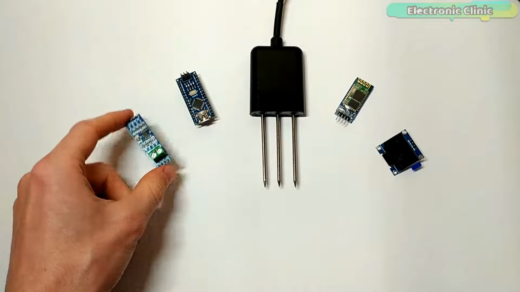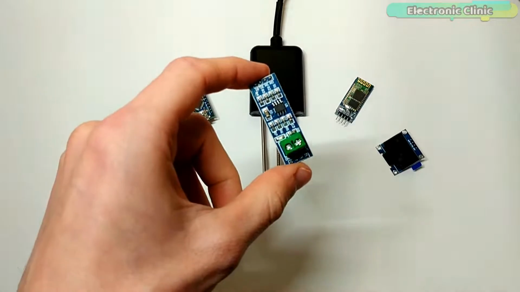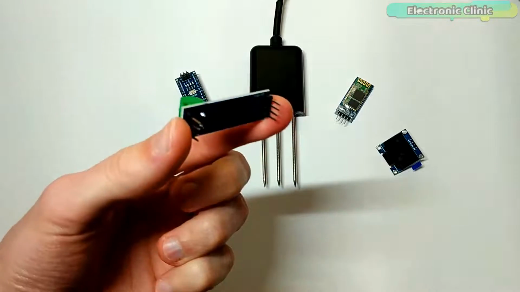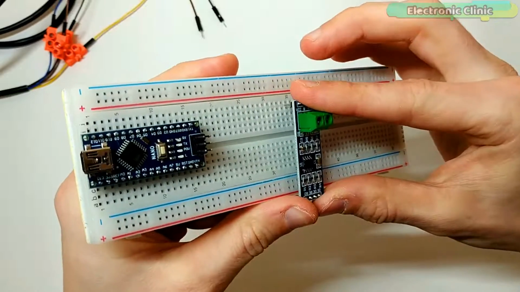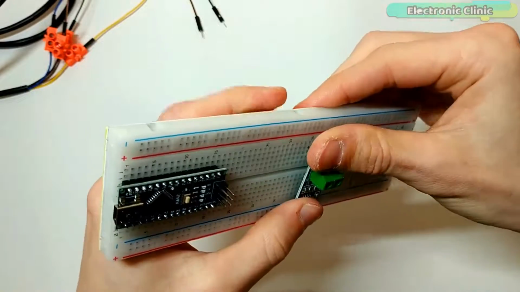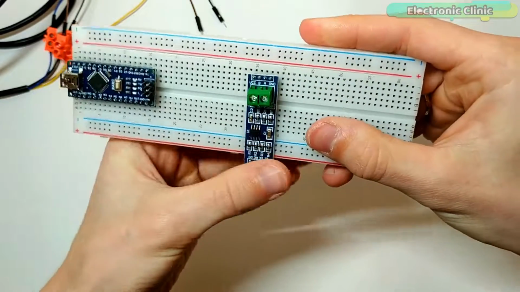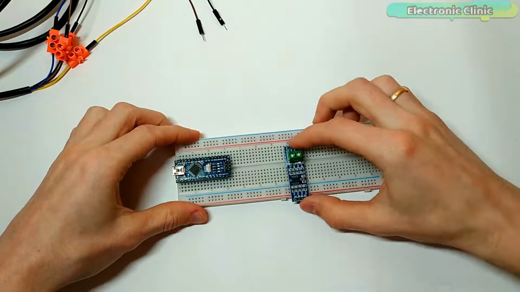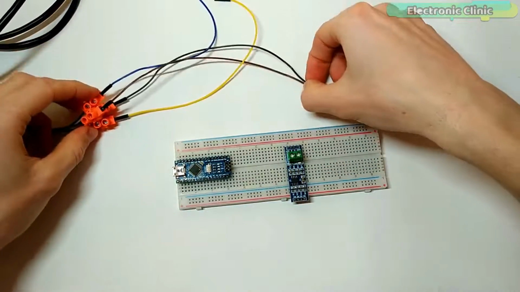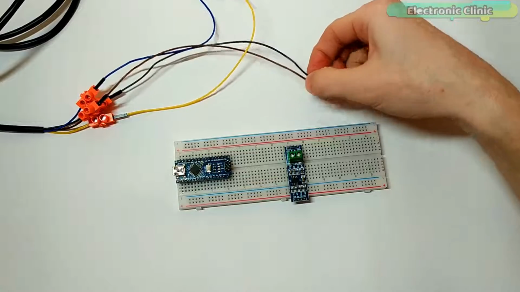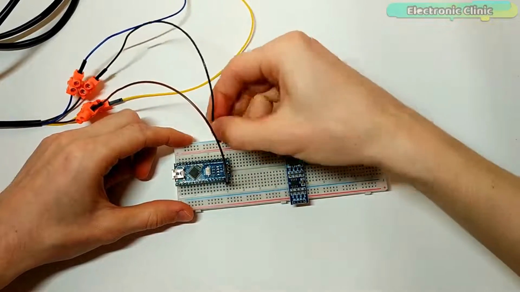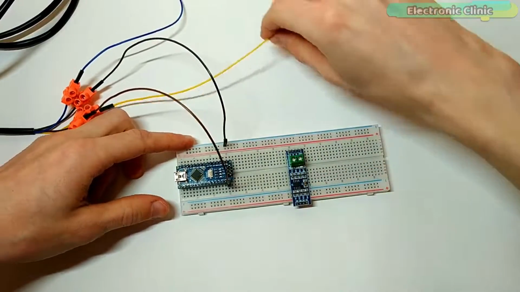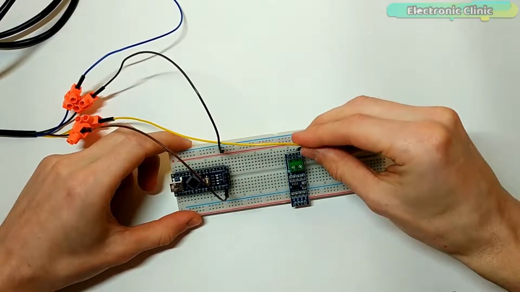This is the MAX485 TTL to RS485 interface module, which is used to connect the soil NPK sensor with the Arduino, as this interface module can be easily powered up using the Arduino's 5 volts. The MAX485 interface module is ideal for serial communication over long distances of up to 1200 meters or in electrically noisy environments. This is the reason it is commonly used in industrial environments.